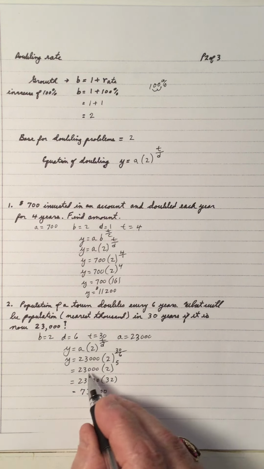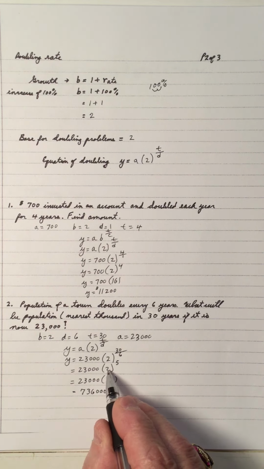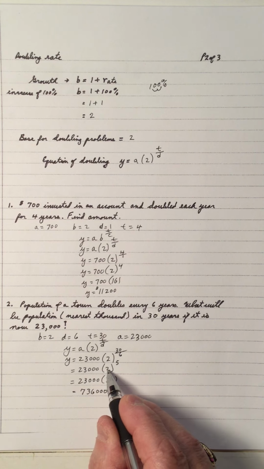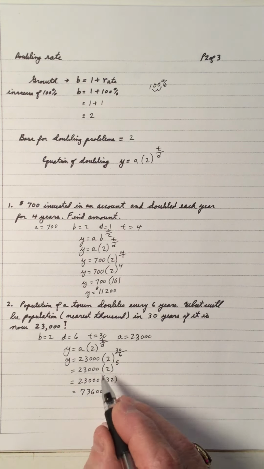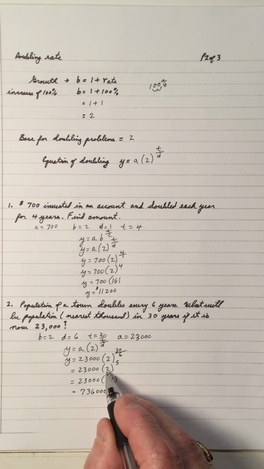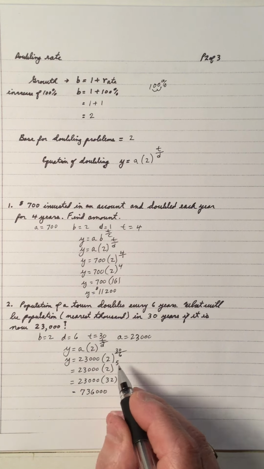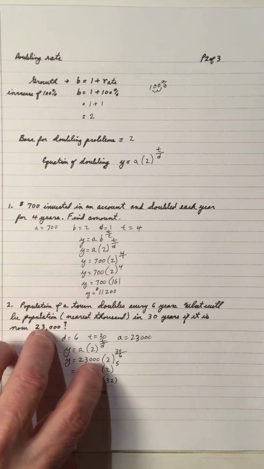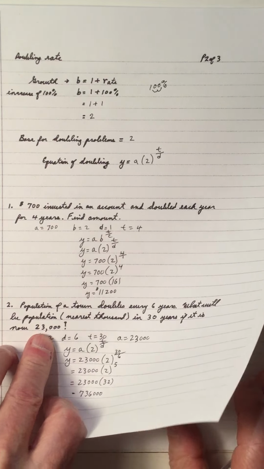736,000. And again, you could have plugged this in your calculator, but it's just as easy to say 2 to the 5 is 32 and then multiply. Or you can plug it in your calculator, go 23,000 bracket 2 to the power of 5, and it works out to be the same. Okay, that's in relation to doubling time.